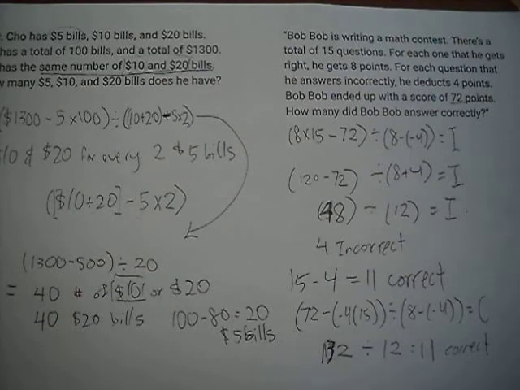And that is our lesson on assumption problems, and that's all we have for today.